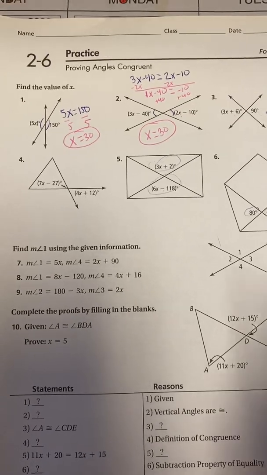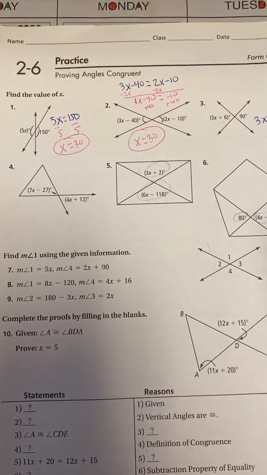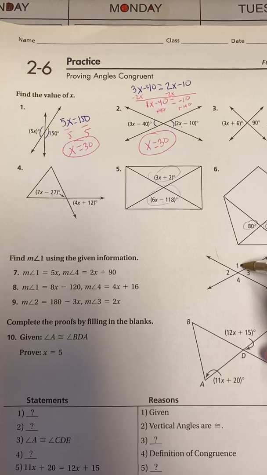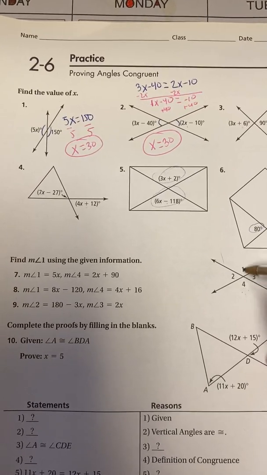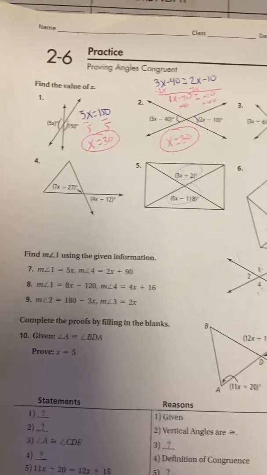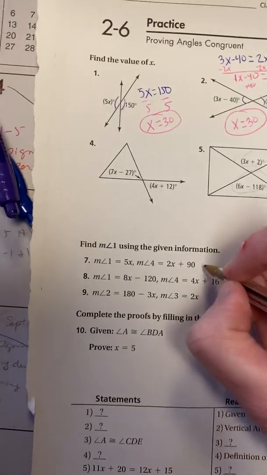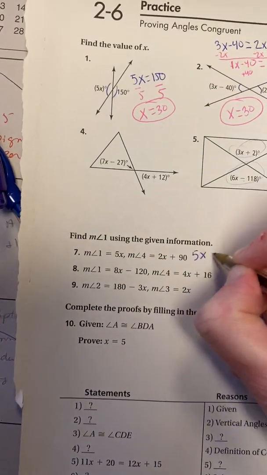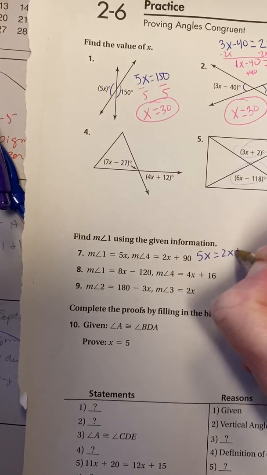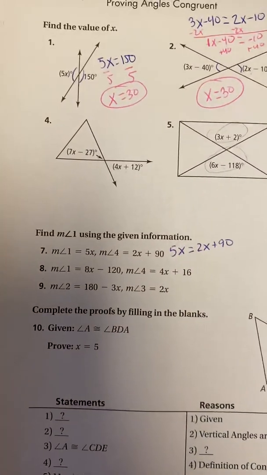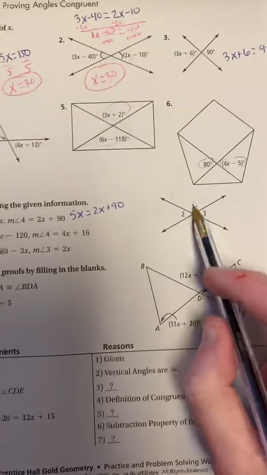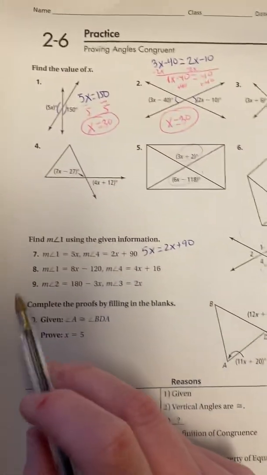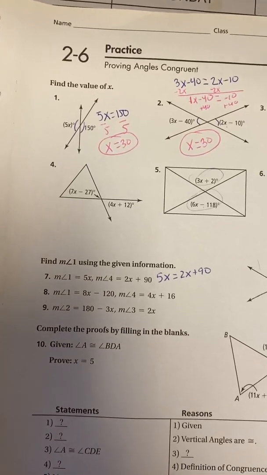Okay, number 7, it says the measure of angle 1 is 5x. So here's angle 1. And the measure of angle 4 is 2x plus 90. So 1 and 4 are vertical, so we're going to set them equal to each other and solve. So 5x equals 2x plus 90, and you're going to solve that. Same thing on number 8. Angle 1 and angle 4 are vertical, so you're going to set them equal to each other when you solve.